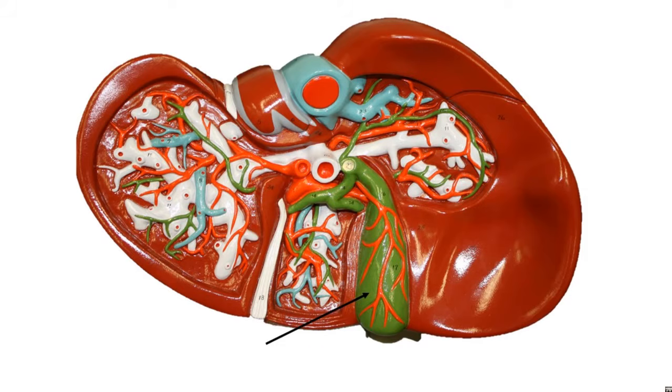So when you look at it, remember the liver has four lobes, right? The right, left, caudate, and quadrate. So you can see them all right here. The largest lobe of the liver is the right lobe. So when you look at it, you see that this side is biggest. So that would be the right lobe, right? Or you could say right lobe of the liver. That means that this over here is the left, right?